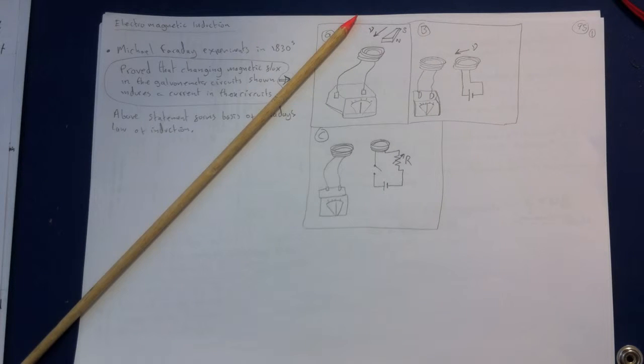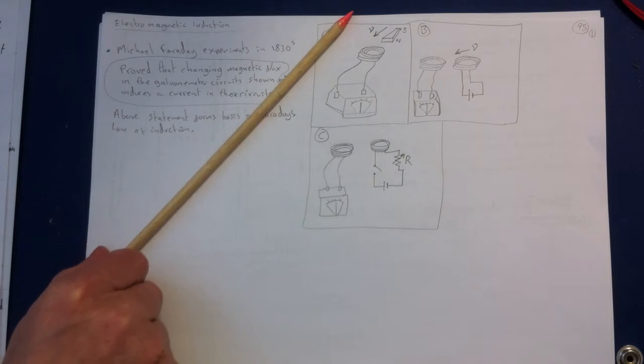So something about the changing magnetic field through the coil is causing a current in the circuit. We call this an induced current, and the corresponding EMF that has to be present to cause this current is called an induced EMF. The same effect occurs when the source of magnetic field is current in another circuit, as in this figure B here.